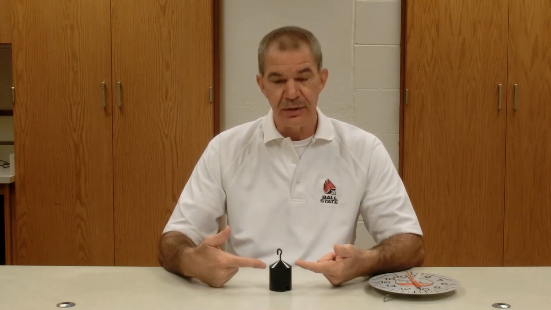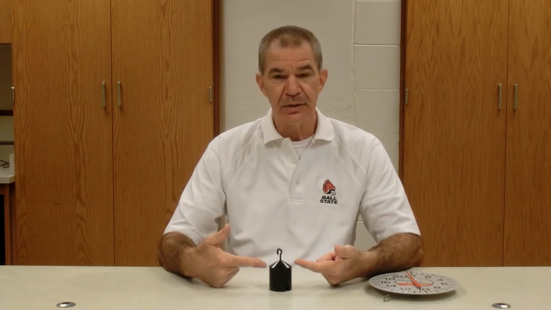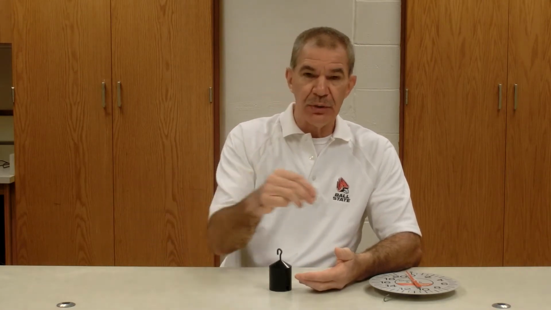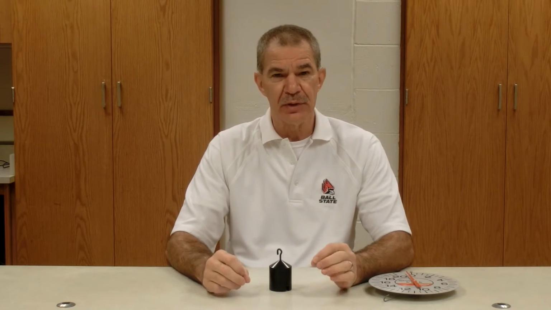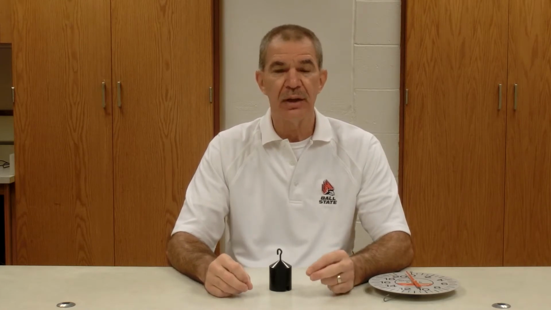Newton's first law of motion tells us that an object will not change its velocity unless it's acted on by an unbalanced force, or a non-zero net force. This means that an object that's at rest will remain at rest, and an object that is in motion will continue in motion with the same speed in the same direction unless it's acted on by an unbalanced force.